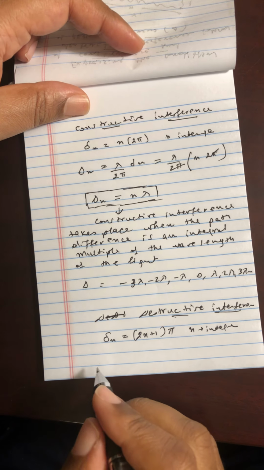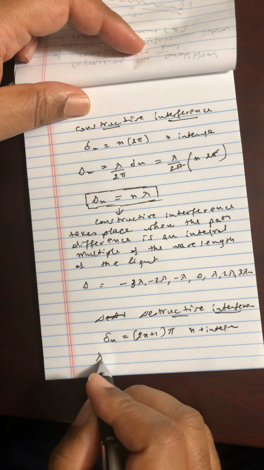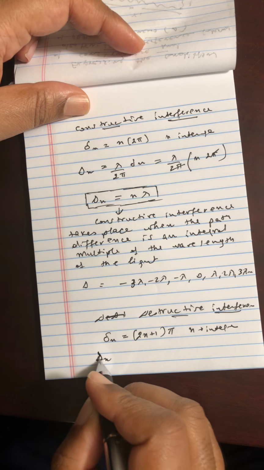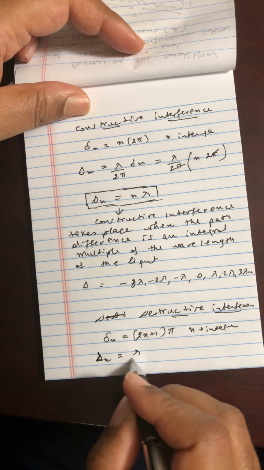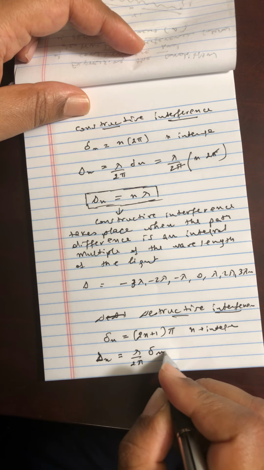Now we have the following relationship between the path difference delta n and the phase difference: delta n equals lambda over 2 pi times the phase difference.